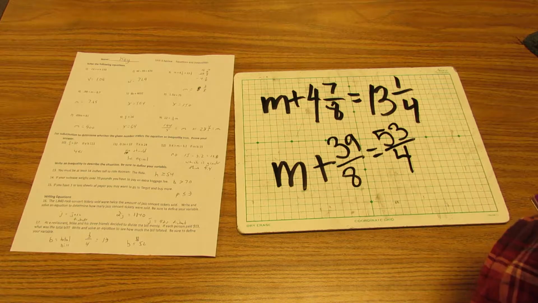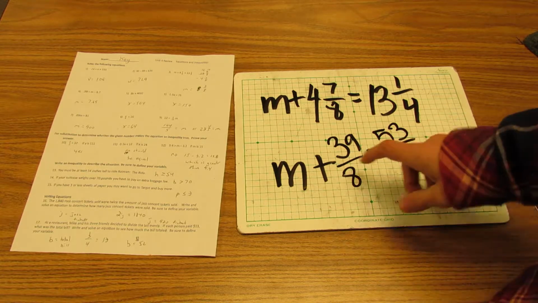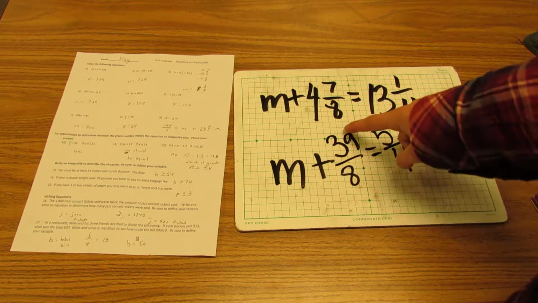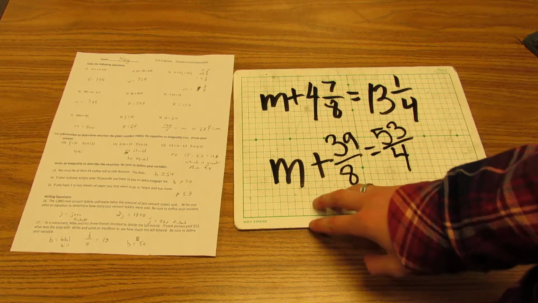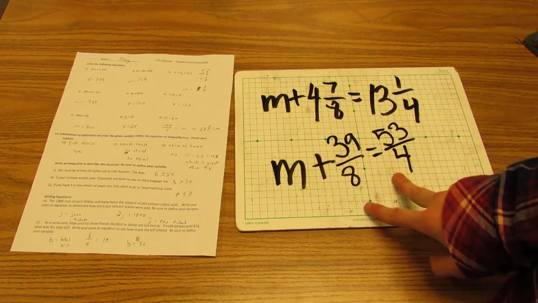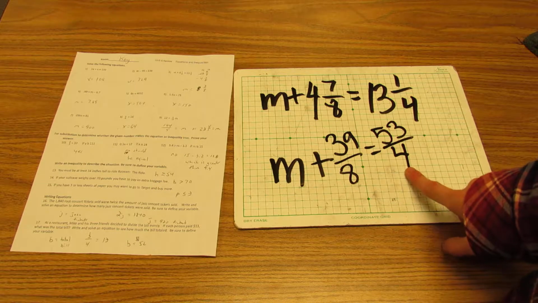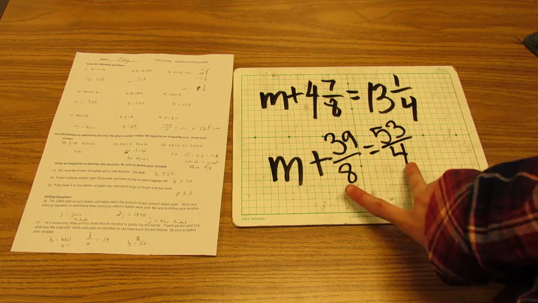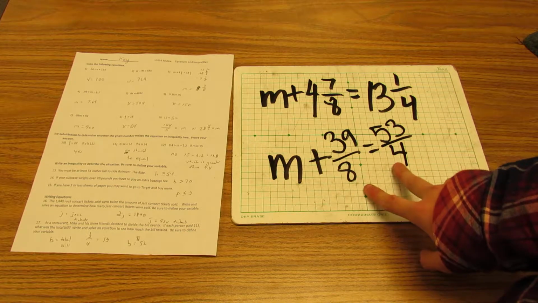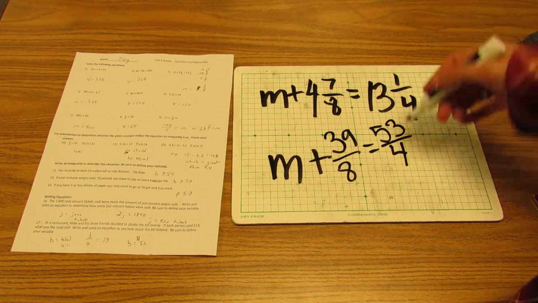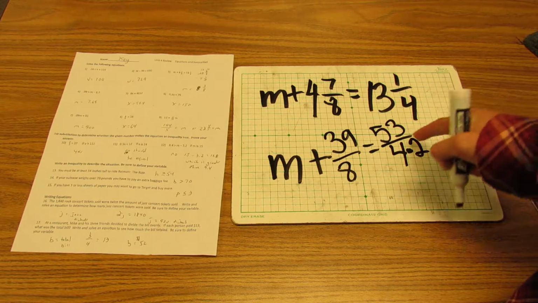So before I can isolate m, in order to get rid of 39 over 8, since it's on the same side as m, I need to make these denominators the same. So 8 and 4, I can use 8 as the denominator because that's the least common multiple between these two. So I can multiply 4 by 2 to get 8.